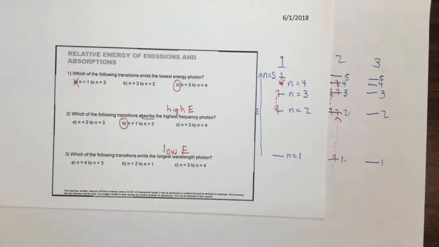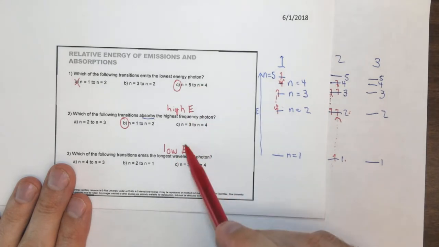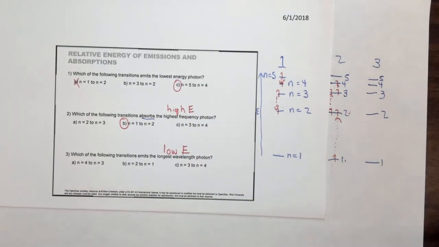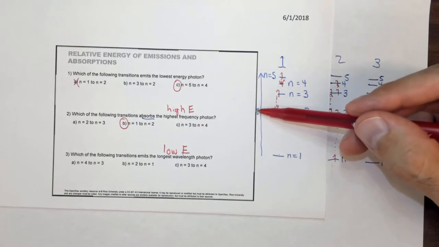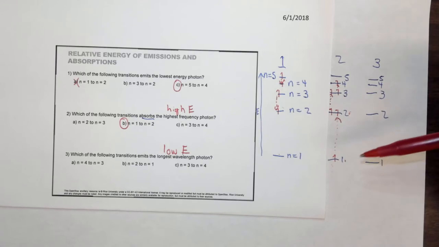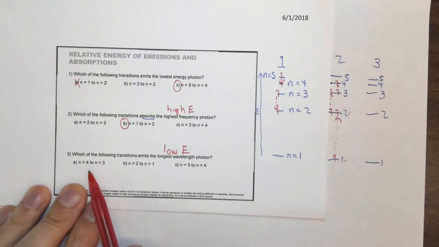So we want to know which of the following transitions emits the lowest energy photon. Again, if I translate the frequency and the wavelength into energy, then I only have to learn one system, as opposed to learning this if it's labeled for frequency and if it's labeled for wavelength. So I translate to energy, low energy. So now we have emissions of low energy, 4 to 3.